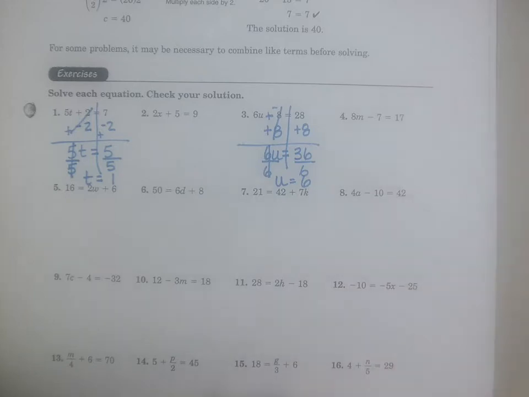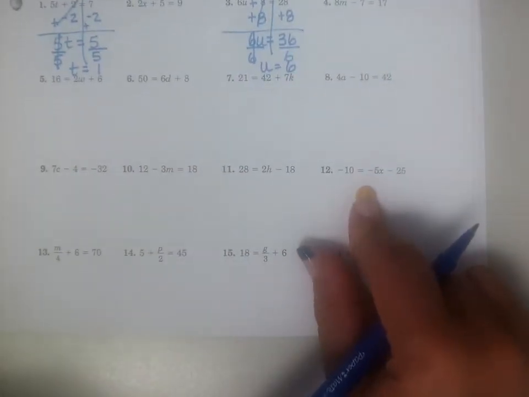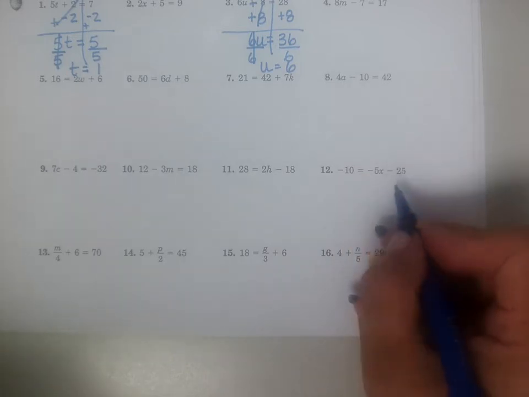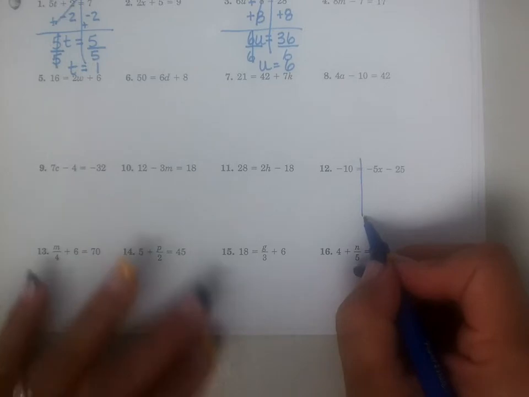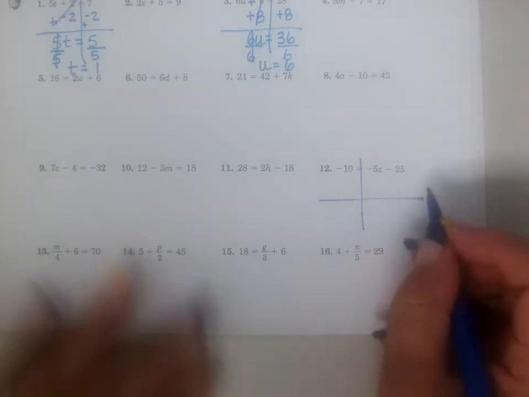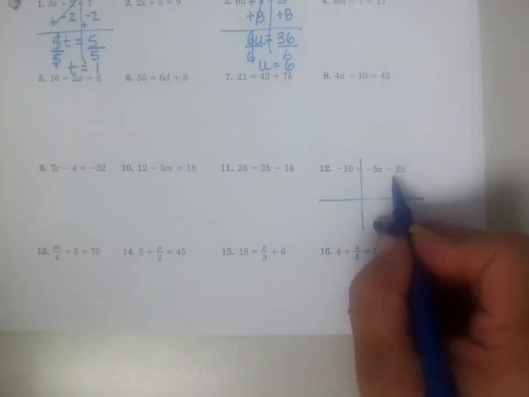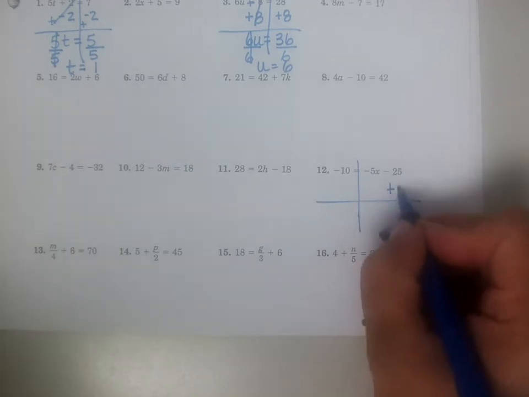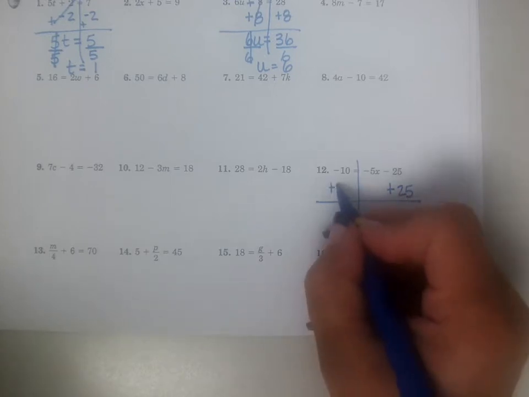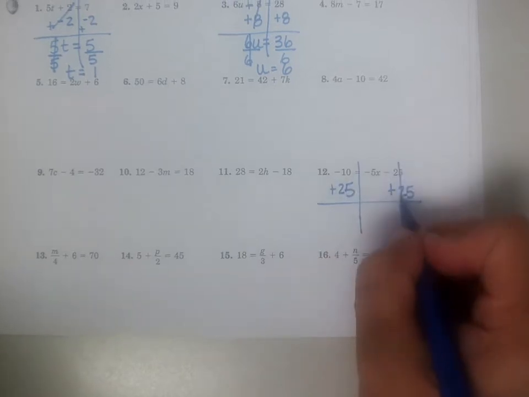Okay, let's come down here. I like this one with all these negatives in here. So the variable's on this side, which means that I'm going to start work on the right side this time. And I see I have a minus 25. You can either change it to plus negative 25 or leave it alone. And to get rid of the minus 25, we're going to add 25. And whatever I do on one side, I'll do on the other.